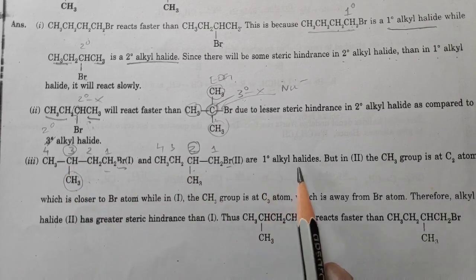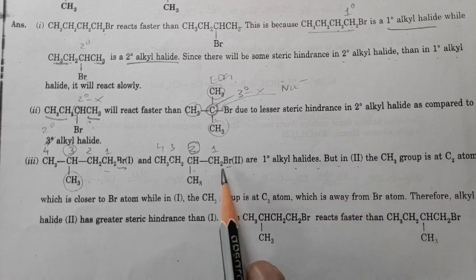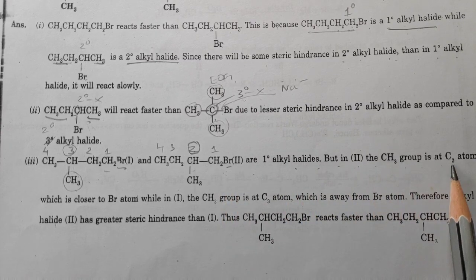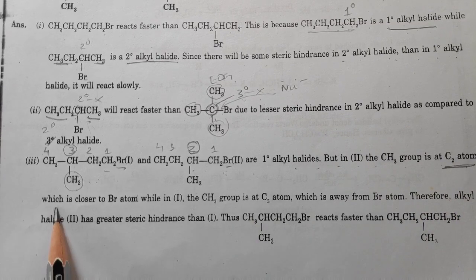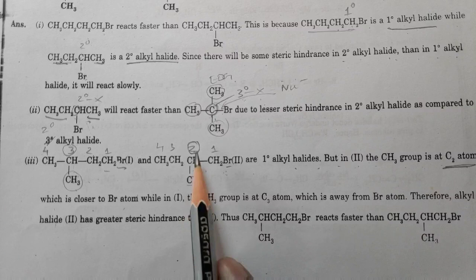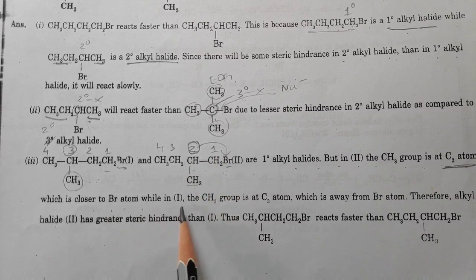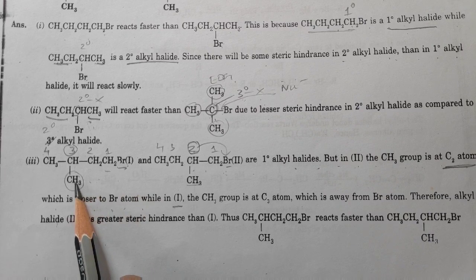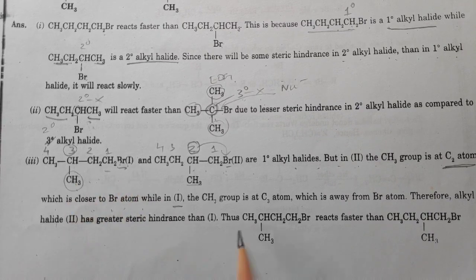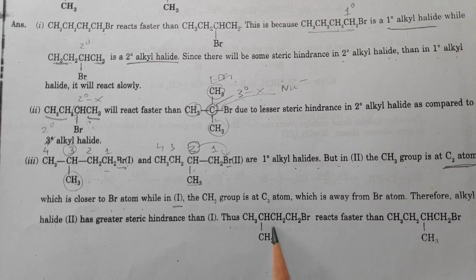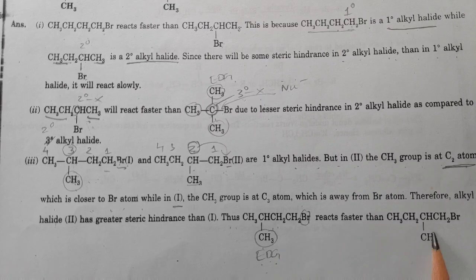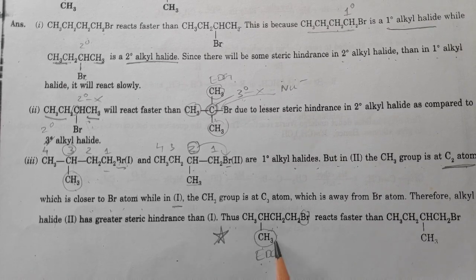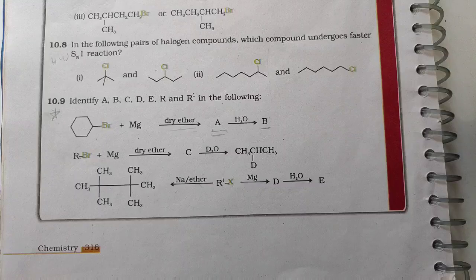Both are primary halides, but in structure 2, the CH3 group is at the second carbon, which is closer to bromine. So this group is nearer to the bromine atom, while in the first structure, the CH3 group is far from bromine, it is at the third position. Thus the one which is far from Br, that group, which is an electron donating group creating steric hindrance, is far away from Br, right? So this will react faster than this. So this you have to remember and keep. Okay.